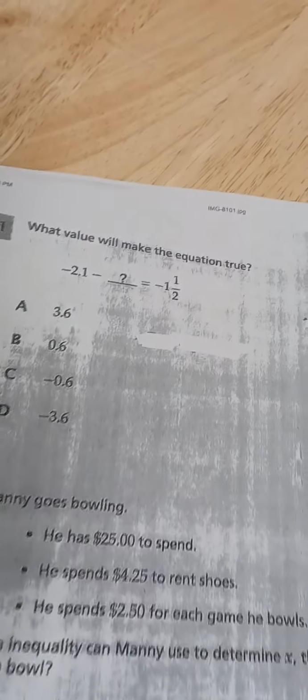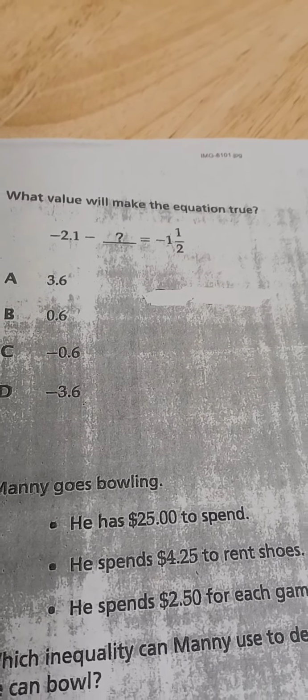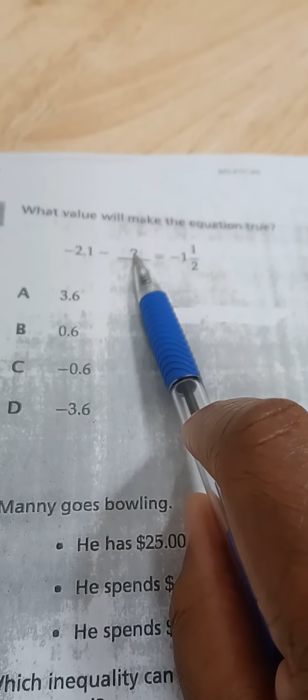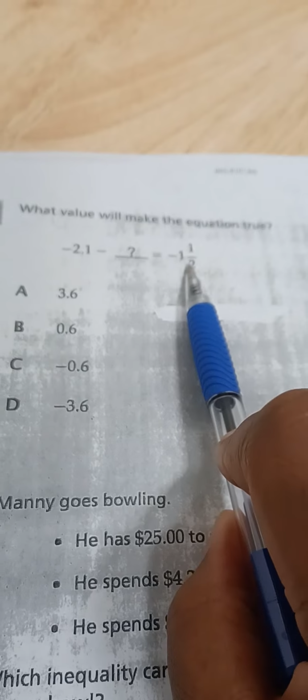Today we're going to look at two problems. So the first problem says, what value would make the equation true? So we have this equation: negative 2.1 minus some number will be equal to negative 1.5.